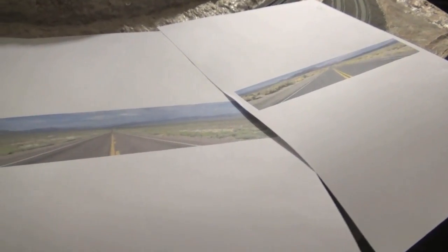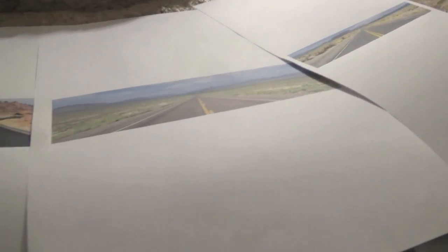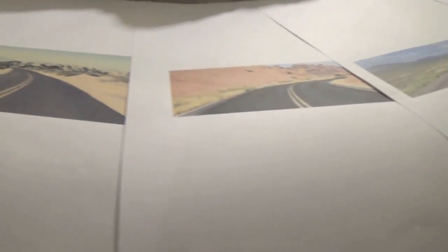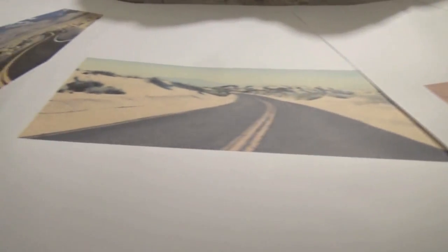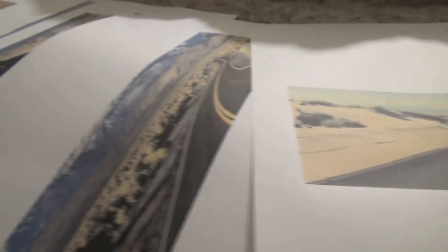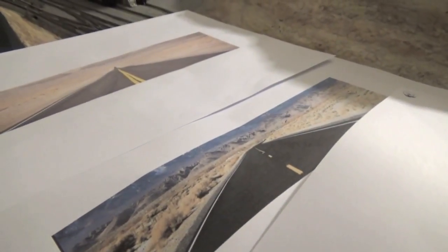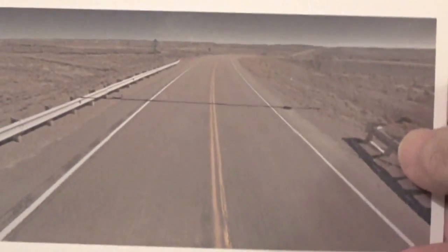So I decided to go ahead and fix this problem, even though it wasn't on my list of things to do. Using the same technique as before, I began by printing out some photos of desert highways that seemed to disappear in the distance. Then I selected one of them. Here's the one I selected and printed out on photo paper.